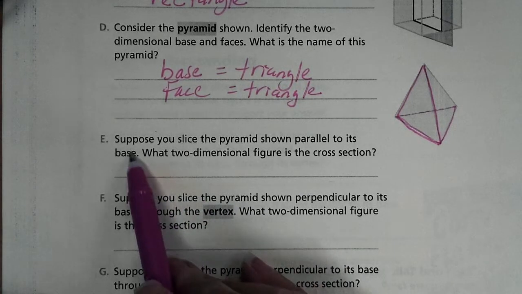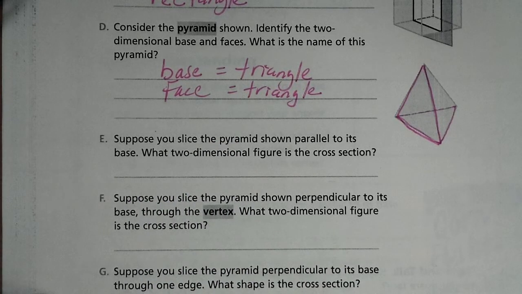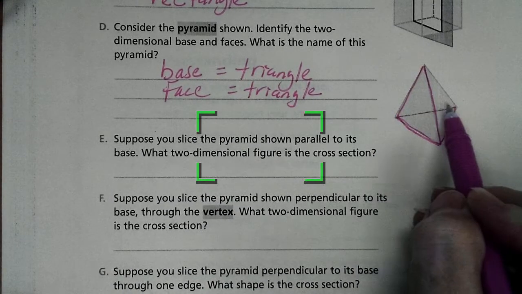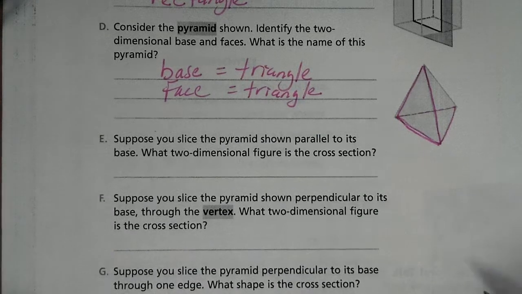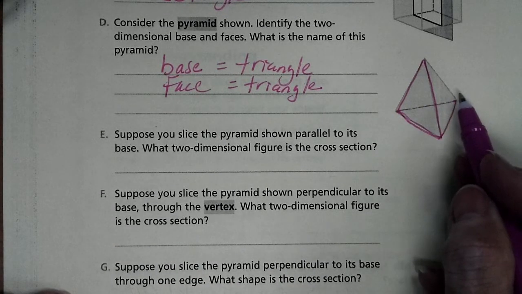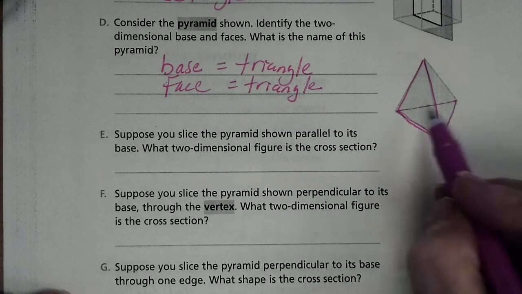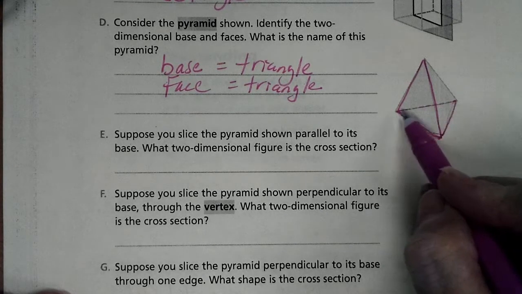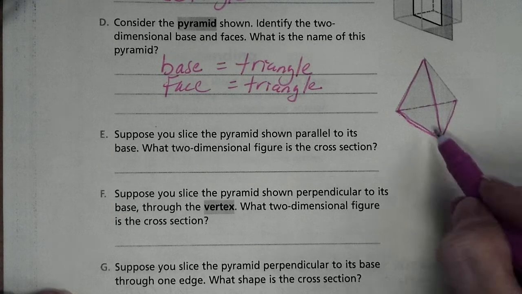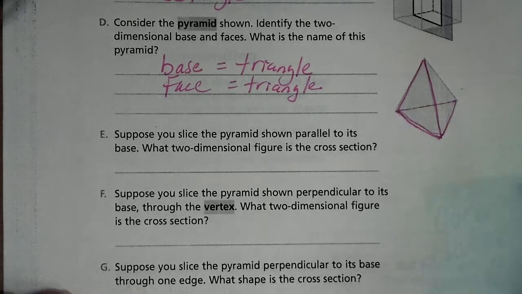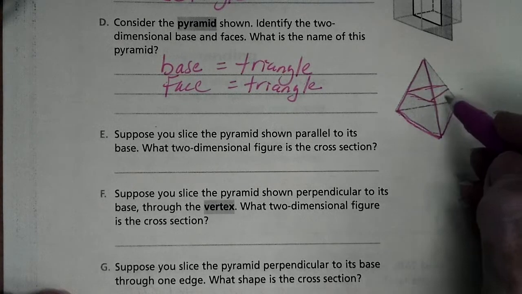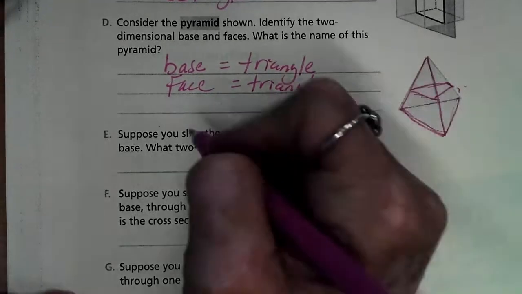All right. E, suppose you slice the pyramid shown parallel to its base. So we're cutting it this way. What shape am I going to get? So horizontal. If we're cutting it this way, what am I going to get? A triangle. Yep, it's going to be something like that, right? So it'd be a triangle.